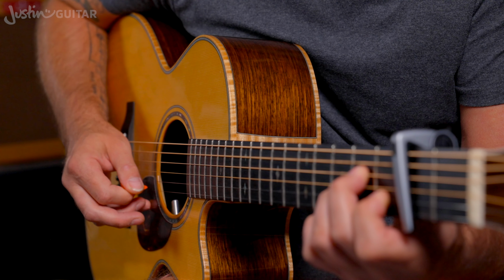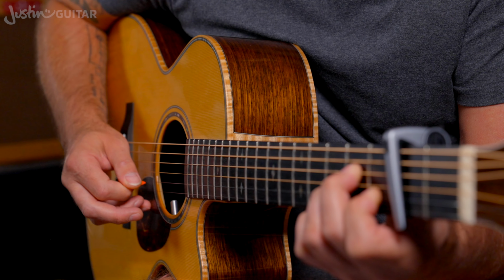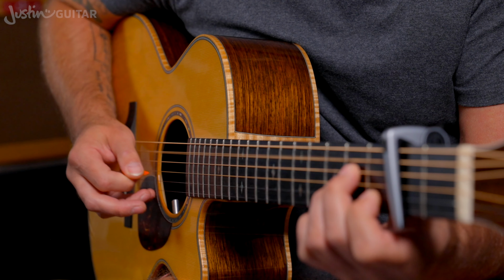I really don't think it matters what picking you choose. I seem to be doing it differently each time I play it, so don't pay too much heed to trying to look at exactly what my picking pattern is, because it is changing a little bit. It seems to be a down, down, up, up, down, down, up, up, down.